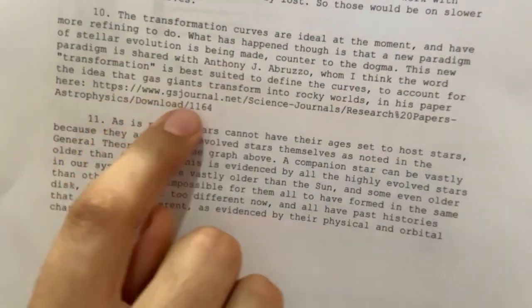The transformation curves are ideal. I use the word transformation based off of Anthony J. Abruzzo's paper. I linked that right here. Of course, he had a similar idea. I don't really know how much further he's designed it. I haven't been able to find any new work that he's produced, so I'm basically just doing this.